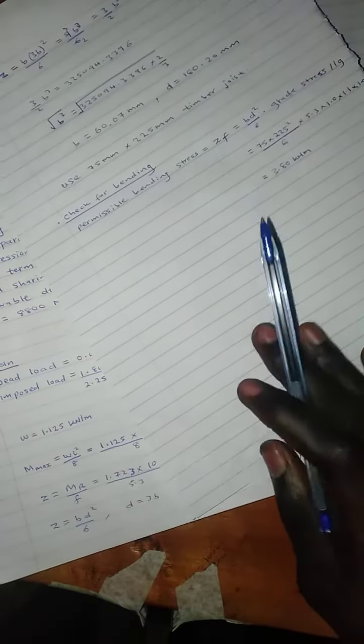In order for the beam to be adequate for bending, the maximum bending should not exceed the permissible bending.